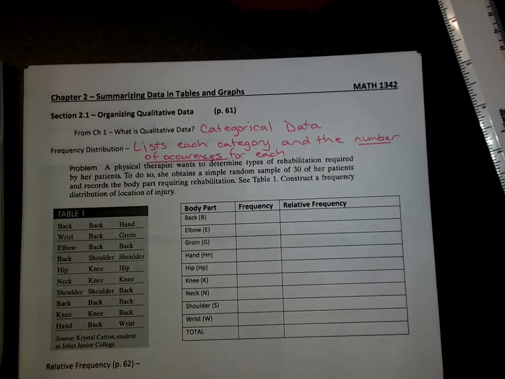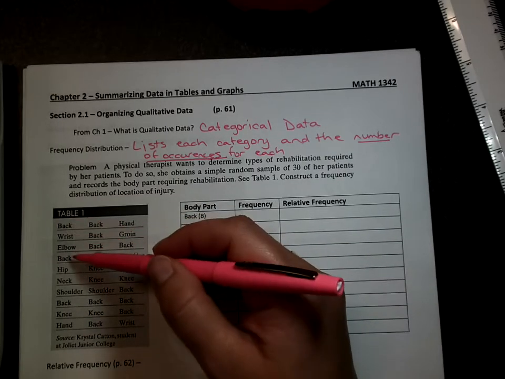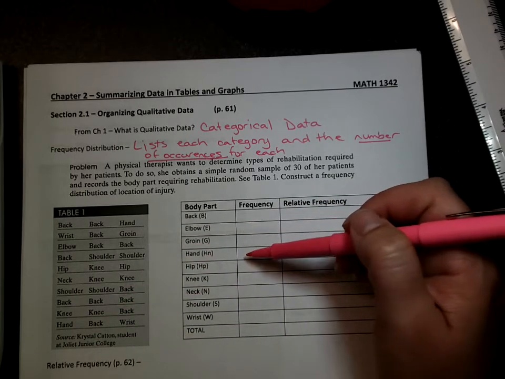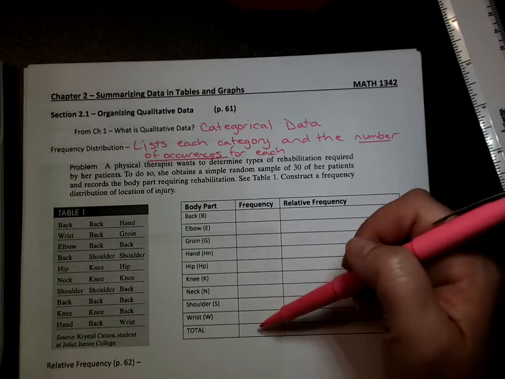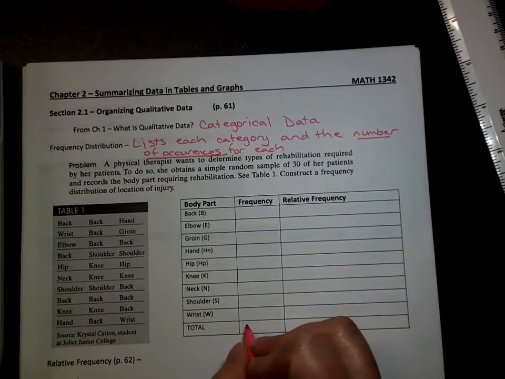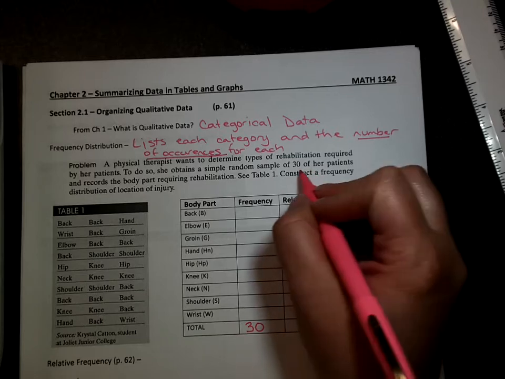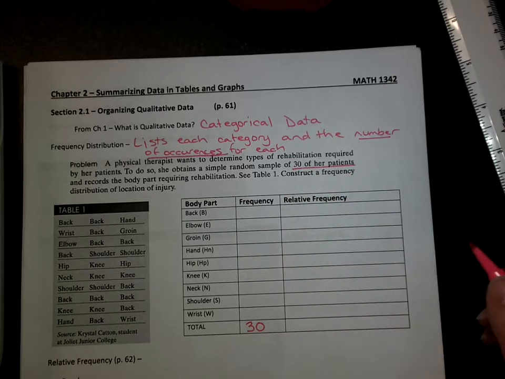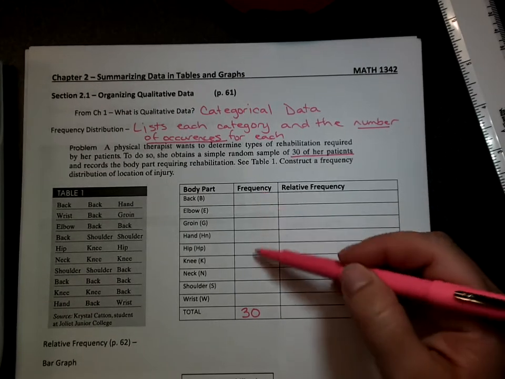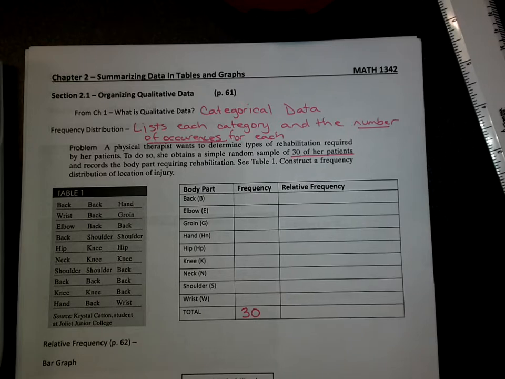And so what I want you to do is count up how many injuries or rehab were for the back, how many for the elbow, groin, hand, etc. How many of each injury. When you add up all your frequencies, your total should be 30 because the sample size is 30. So pause the video, count up how many of each one, write a number here. All of those numbers should total to 30.